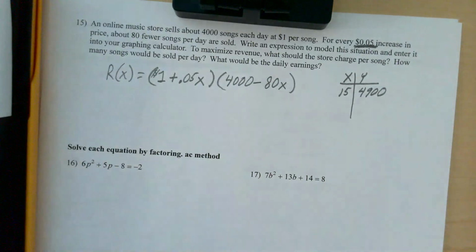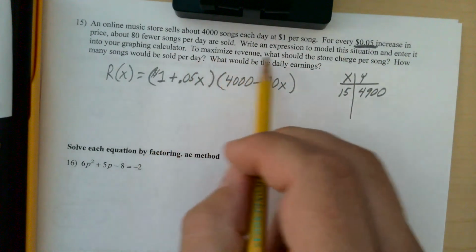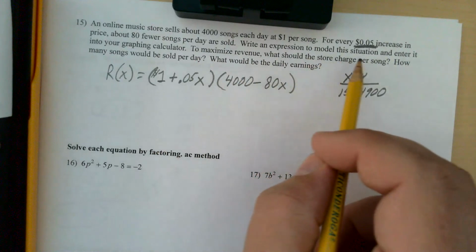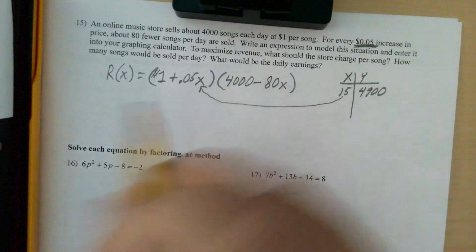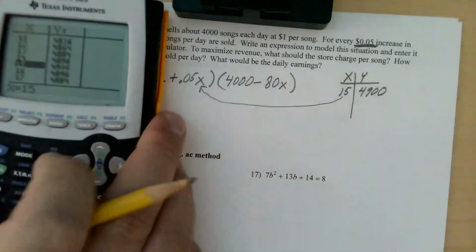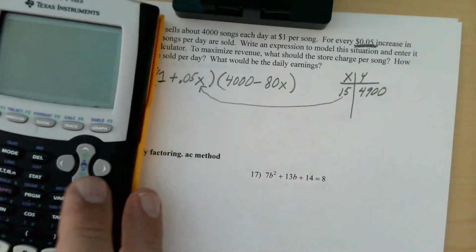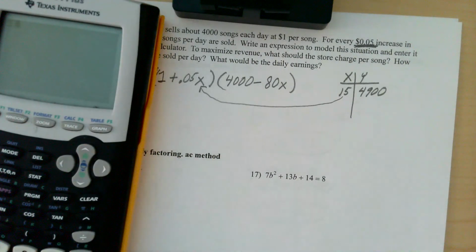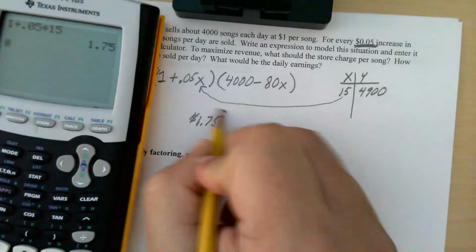So what this means, to answer the questions, so we wrote our expressions to maximize revenue. What should the store charge per song? We're taking this 15 and plugging it in for X. So I go to my blank screen. If I can't do this in my head, 1 plus really a nickel times 15. I'm increasing the price 15 times. So I should charge $1.75.